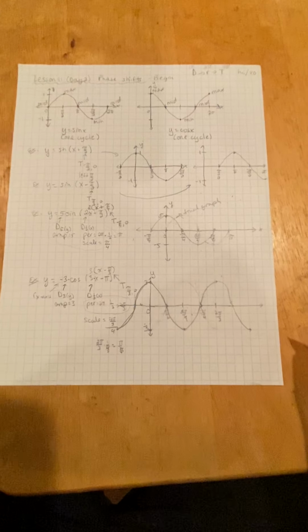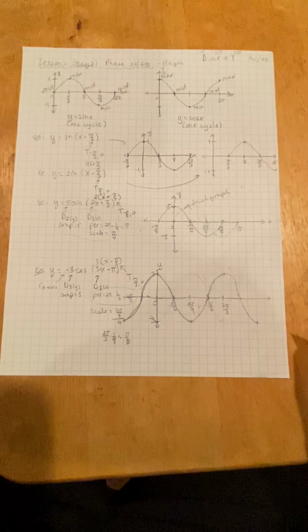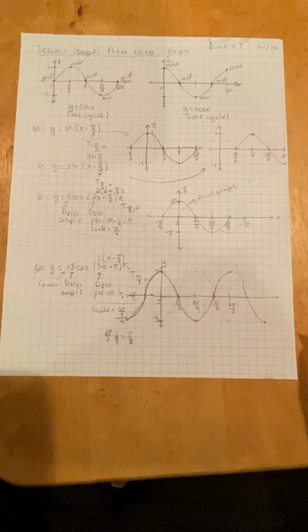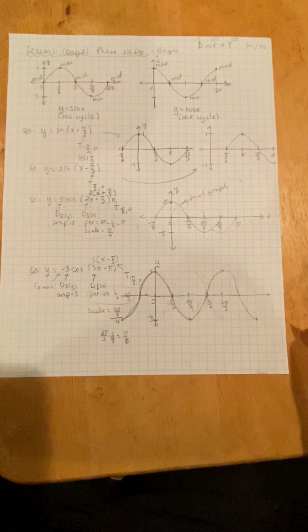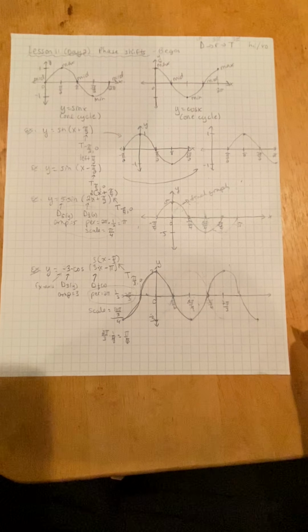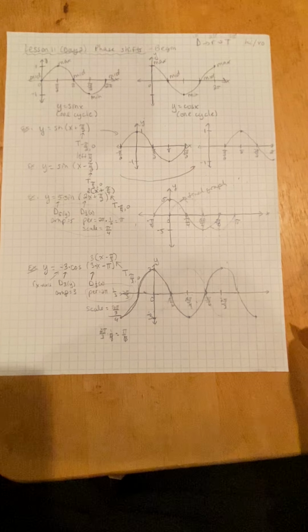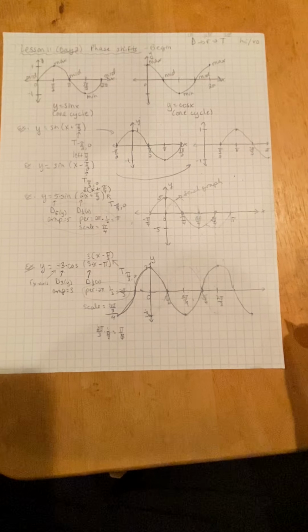All right, so we have another day of practicing transformations ahead of us on Thursday, where we add in the vertical translation, but hopefully you understood this okay. Let me know if you have any difficulties with the homework, and I can try to help you if you send me an email or a remind message or something like that.